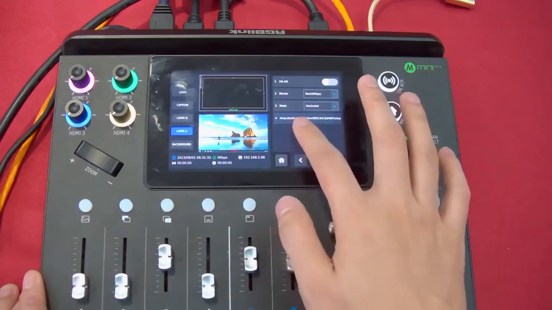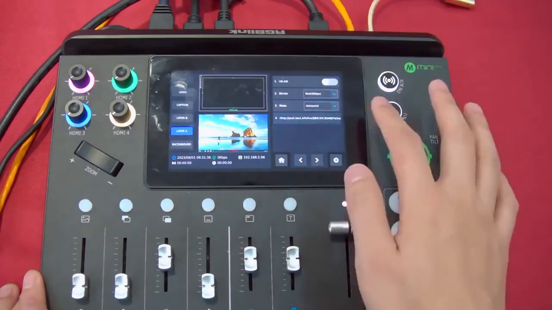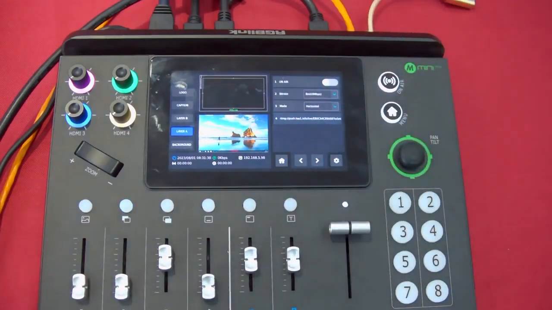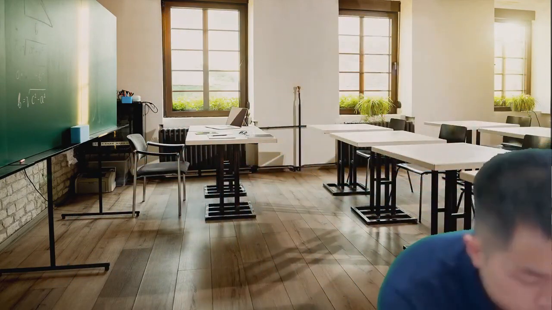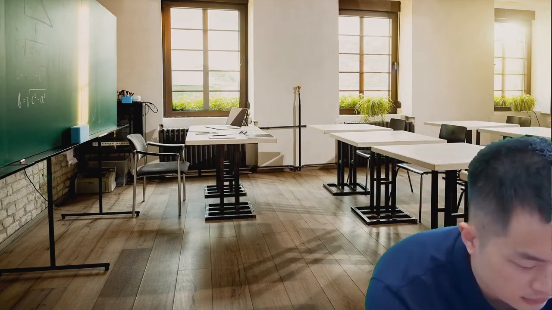Next, I'm going to show you how to load this streaming address to your Minimix. What you're going to do is find the streaming address, then load it to your USB flash drive. Then you plug the flash drive into your Minimix, and Minimix will be able to read the streaming address from the USB flash drive. I'm going to show you how to do it from my laptop. Okay, let's check it out.